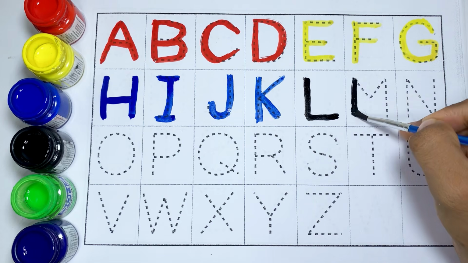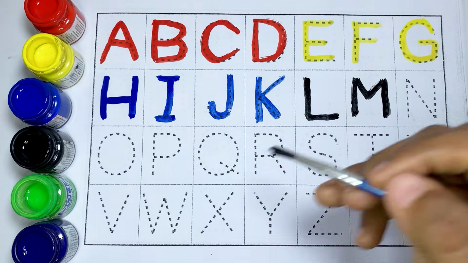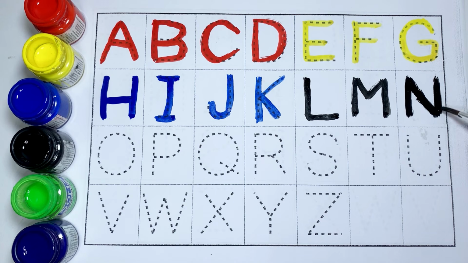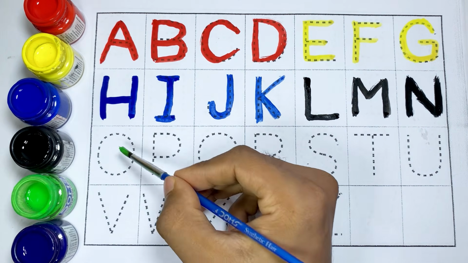L for lion. M for moon. N for nose. Kids, now you draw O, the alphabets of O, and use green color. Green color.